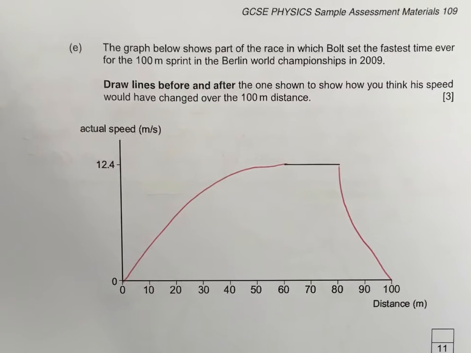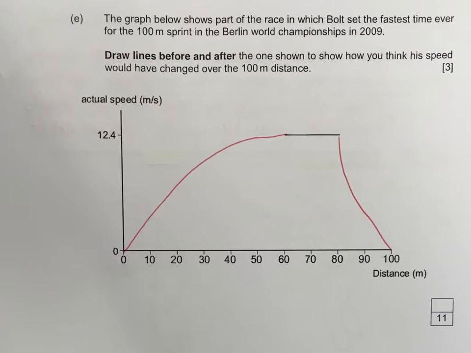And then we've got to complete this graph. So initially he's going to be accelerating, but the acceleration is going to get less, until he gets to terminal speed there. And then when he stops, it's a dramatic decrease. So that's going to be a big drop, and then tails off there.